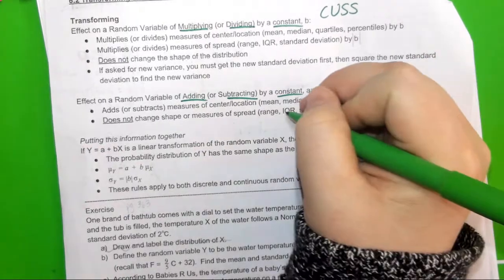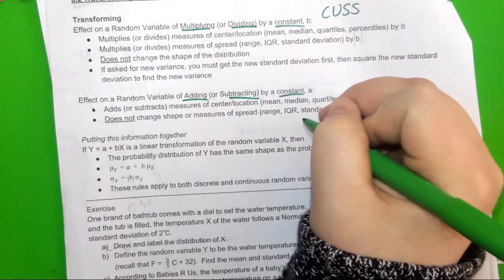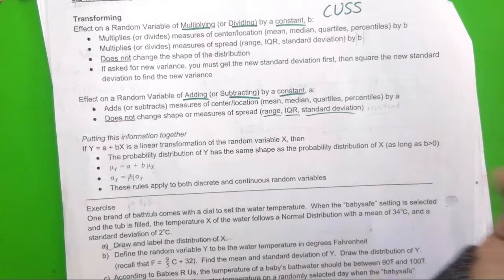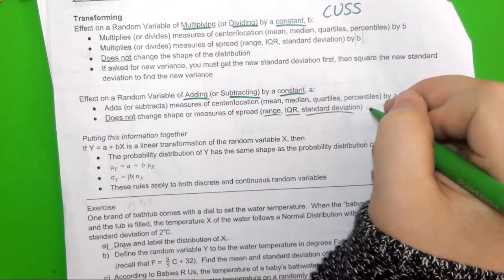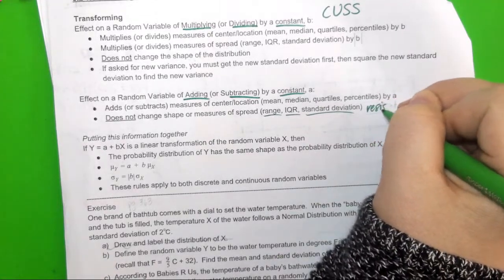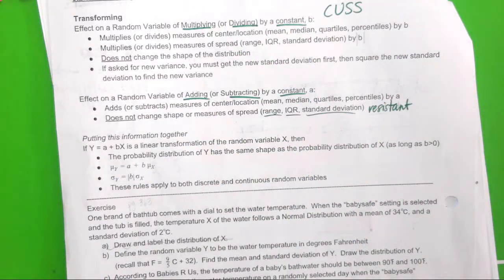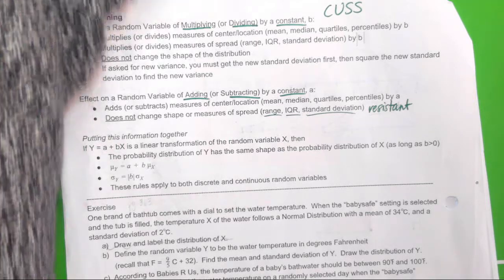The median, the IQR, the standard deviation, the range. The median and IQR are normally resistant. Meanwhile, the mean, the quartiles, and percentages are not resistant. That's what we used to talk about, and that's still kind of what we're talking about today.